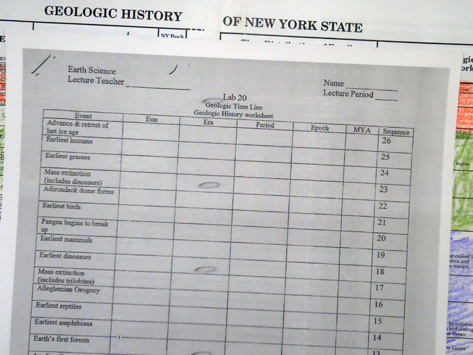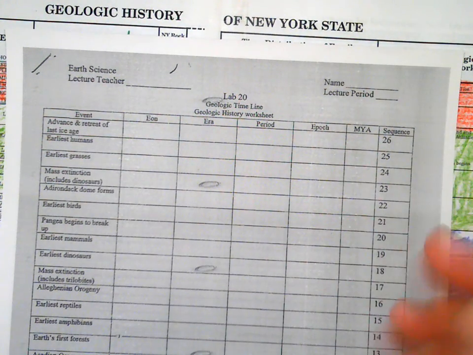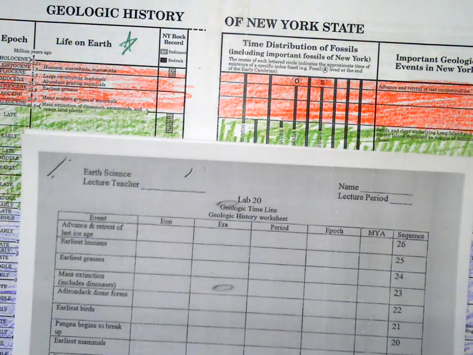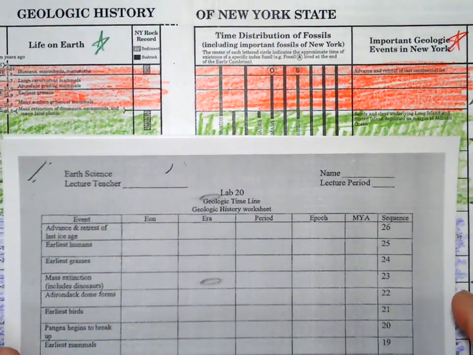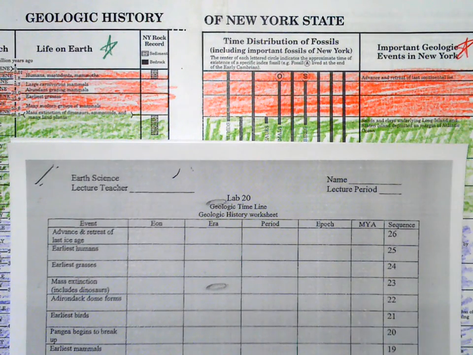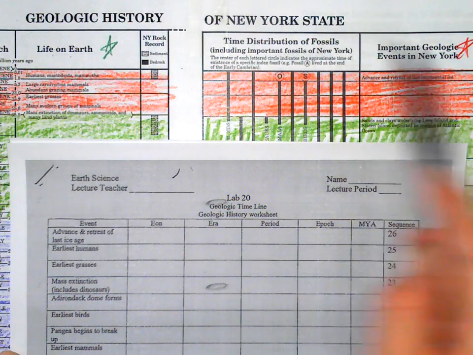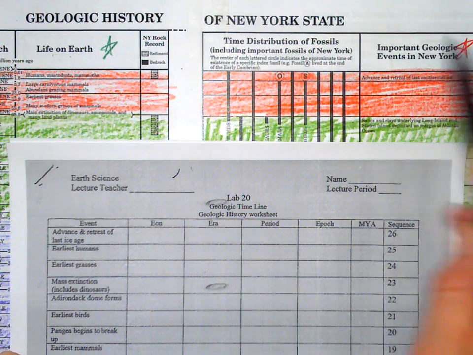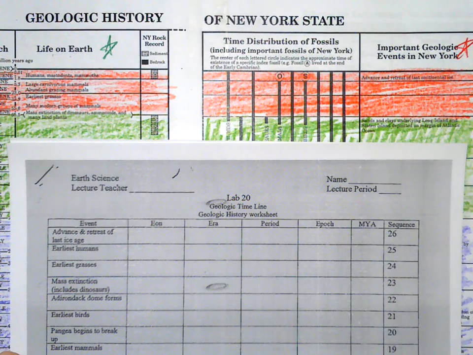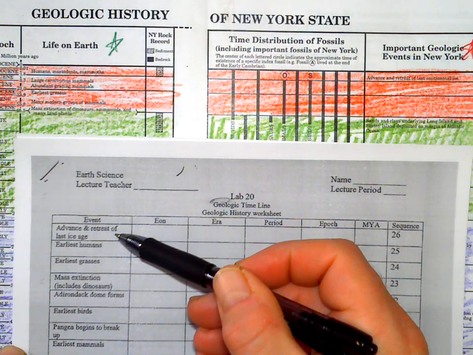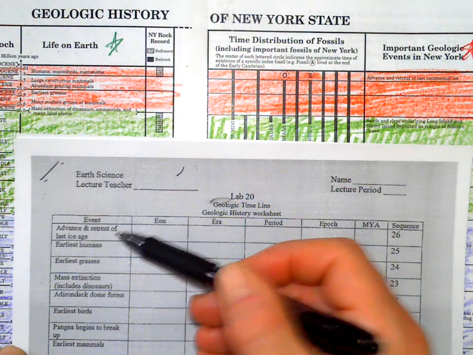Very simple. The advance and retreat of ice ages. So if you remember and you watched the video on how to use the Geologic History of New York State reference tables, page 8 and 9, that I posted, you should go back and watch it if this is new to you. There's a biologics or life on Earth column. And then there's a geologics or rock record evidence and events column. So the advance and retreat of the last ice age is very much a geologic.